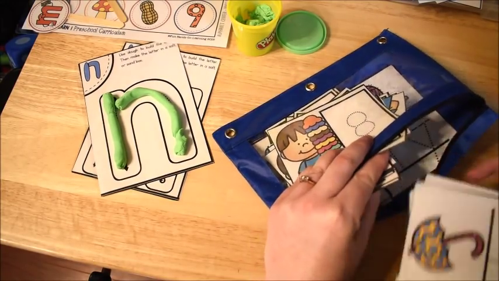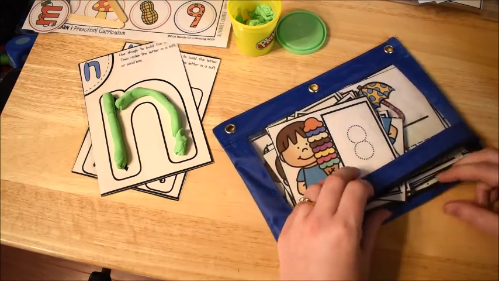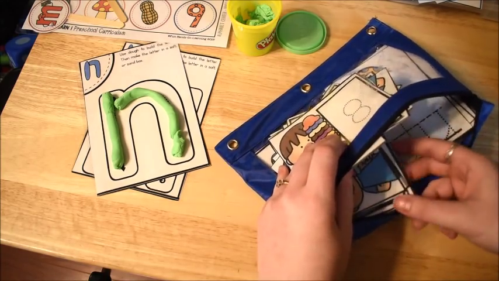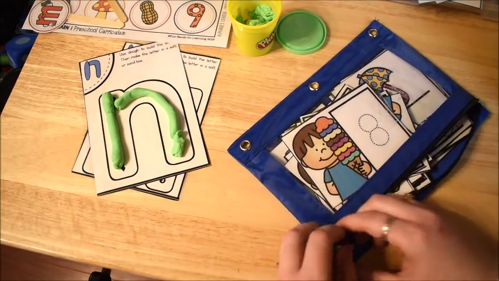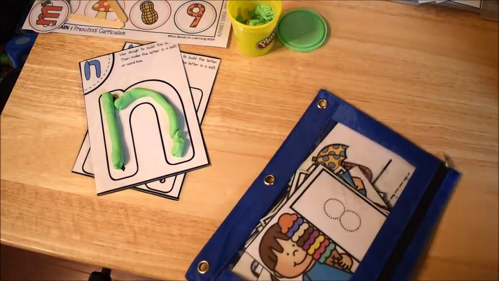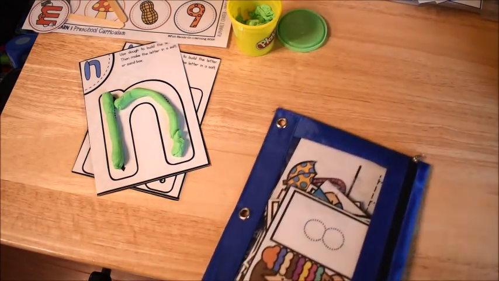These ones don't actually come with the curriculum, but you could do kind of the same thing with the cards that do come in the curriculum. That's just a side note. I had it sitting over here, so I thought I'd show you guys what I do.